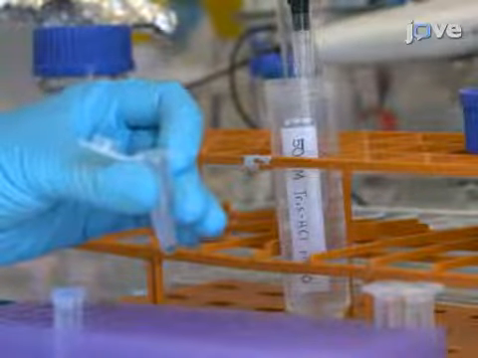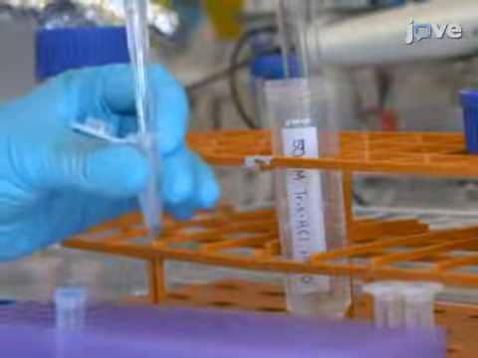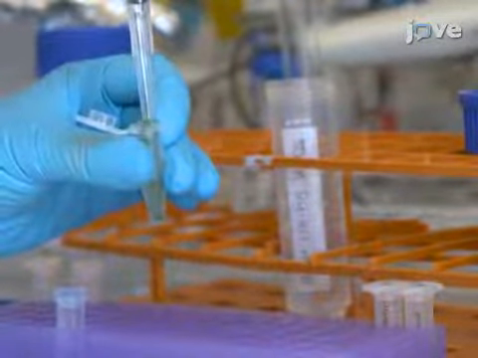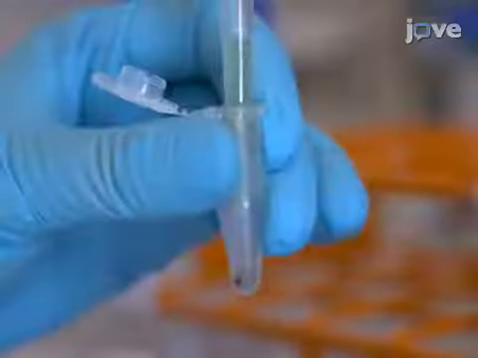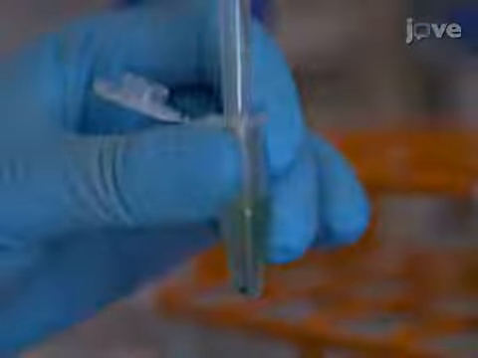Then, thoroughly resuspend the pellet in 500 microliters of 50 millimolar Tris-HCl buffer pH 8. It is crucial to have the pellet well suspended for an efficient lysis.